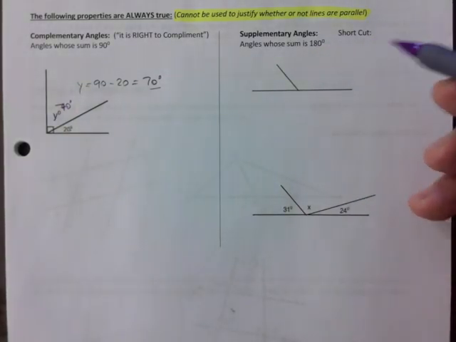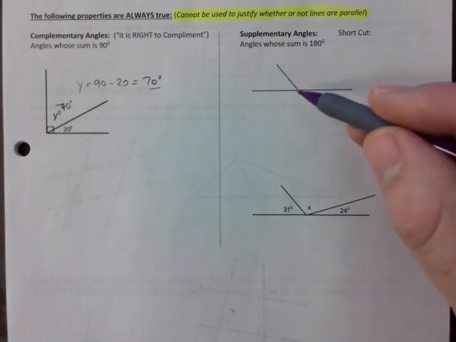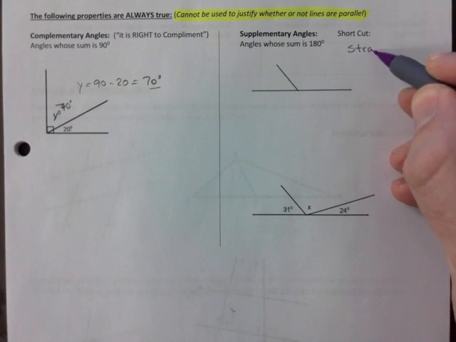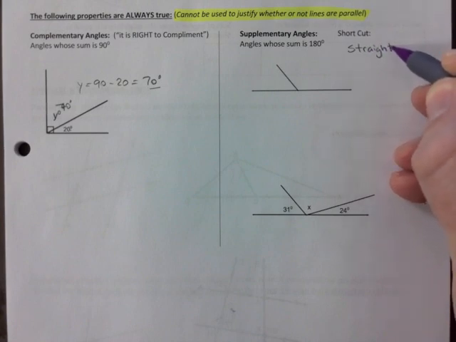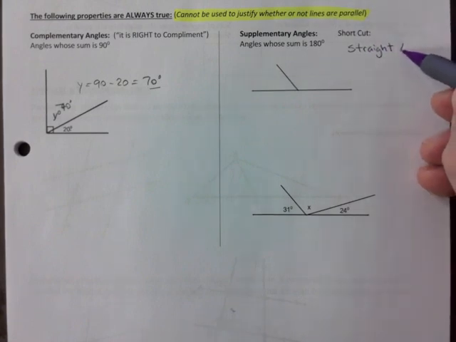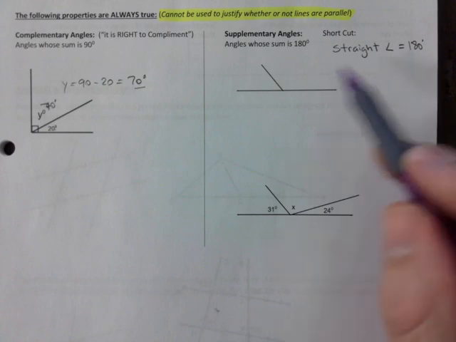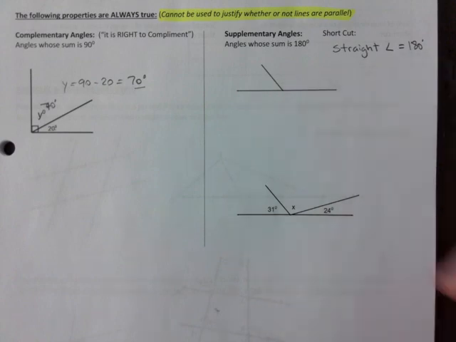Supplementary, the shortcut to refer to supplementary angles, I'm often going to say in my keys and whatnot, straight angle is equal to 180. That's what I'm going to write down to justify these ones. This one happens quite often.